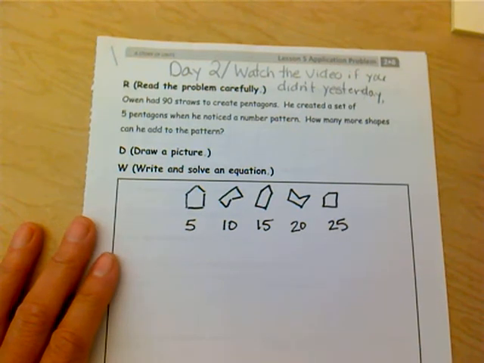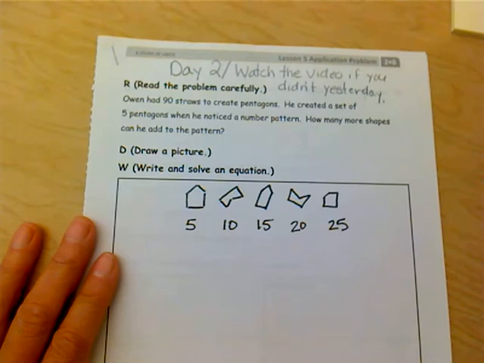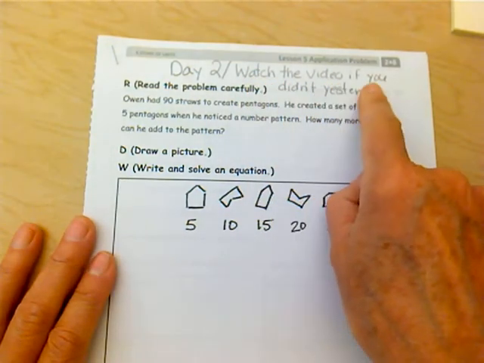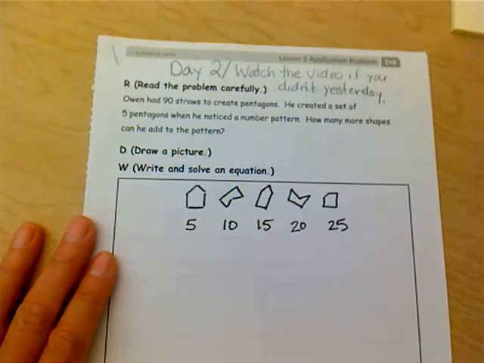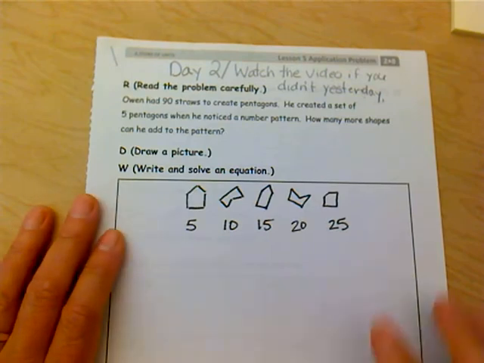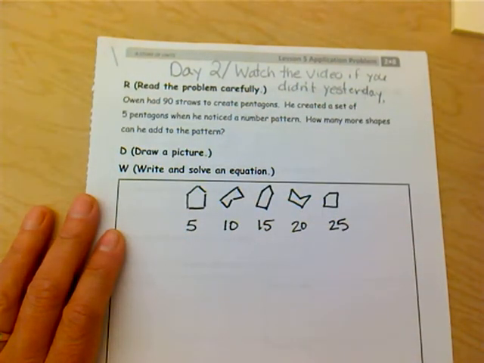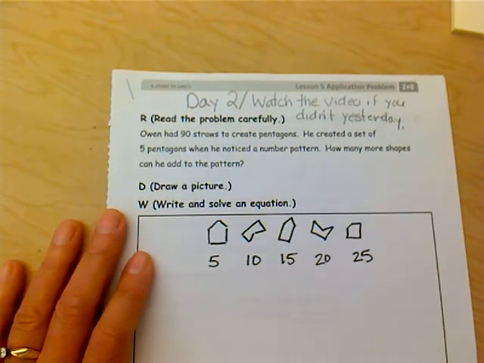Good morning, math friends, and we are on day 2 of lesson 5. Watch the video for Eureka. If you didn't yesterday, that would be important. You have an application problem that you're going to be doing today.